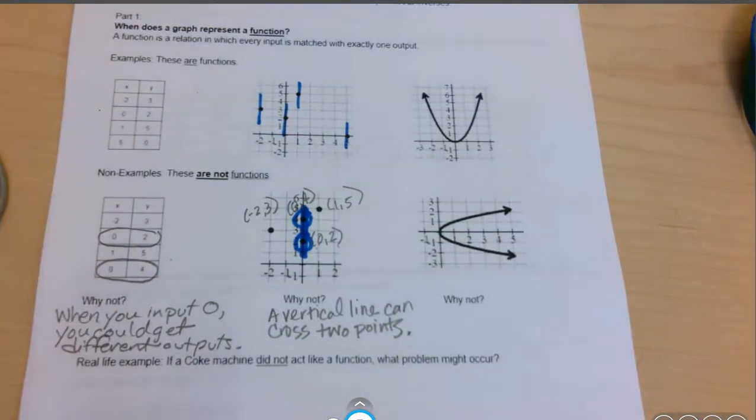Okay, but really this reason can be the same as this reason too. I just wrote that because it was new information for us.